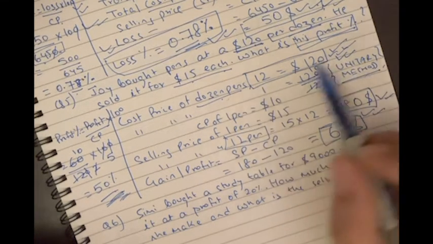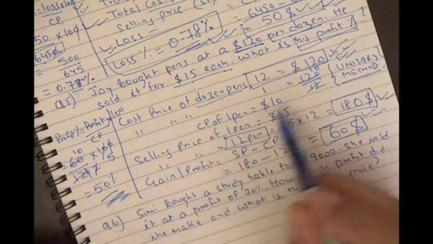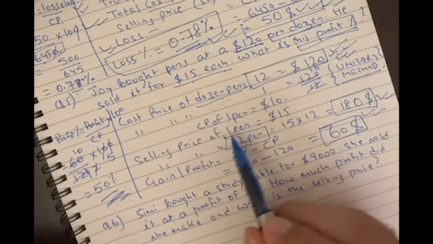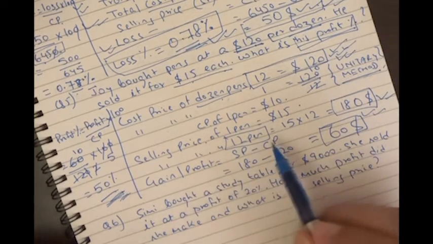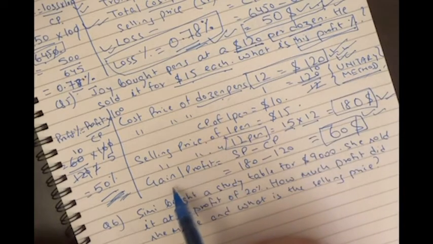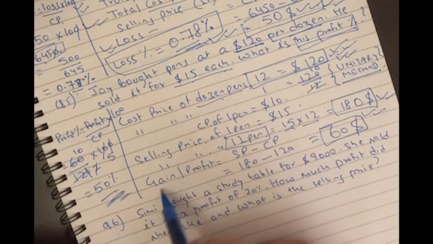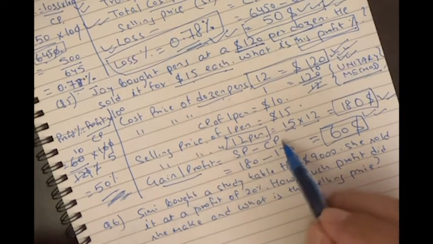12 pens, cost price 120. We found out the cost price of 1 pen. We knew the selling price of 1 pen. We found out the selling price of 12 pens, which was 15 into 12, and it was $180. We calculated the gain or profit with the formula selling price minus cost price.